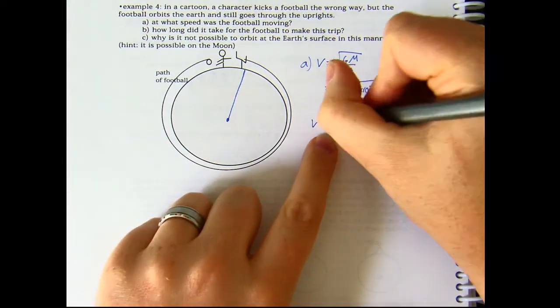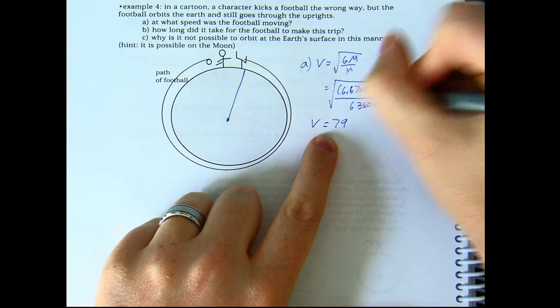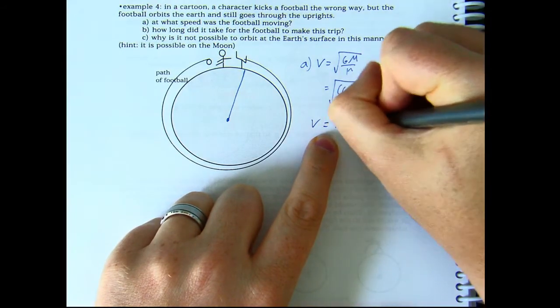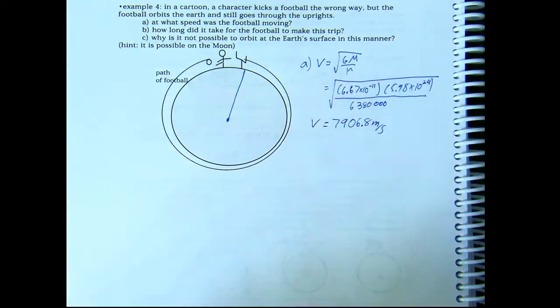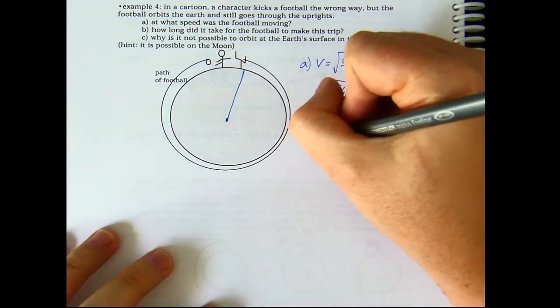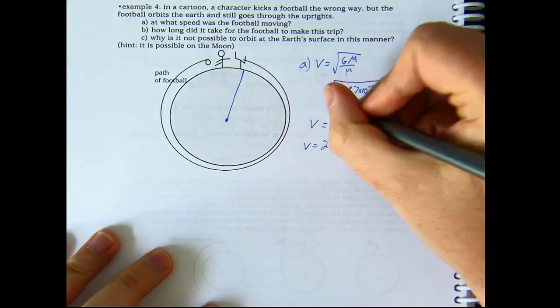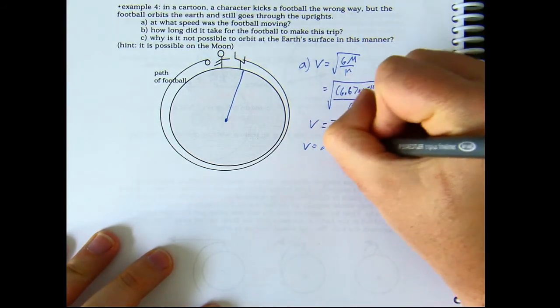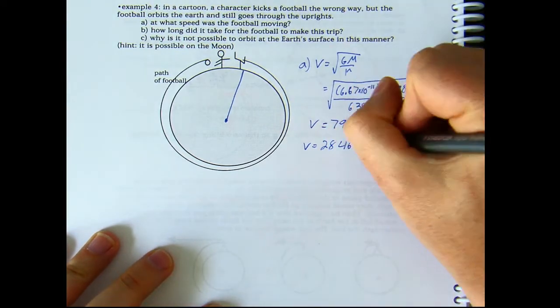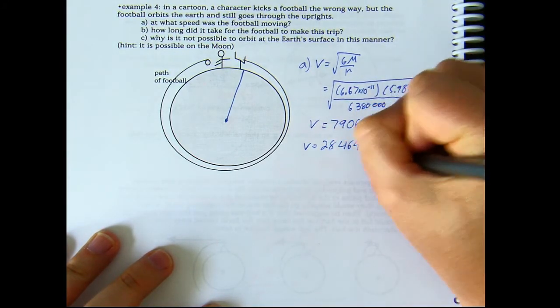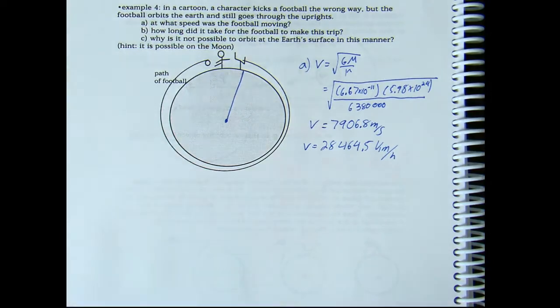If you plug these values in, you're going to find that you get a velocity for the football of 7,906.8 meters per second, which is very, very fast. In kilometers per hour, just to put that in perspective, that's 28,464.5 kilometers per hour. The football would have disintegrated a long time ago.